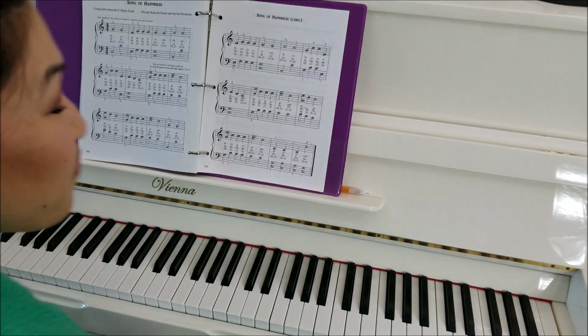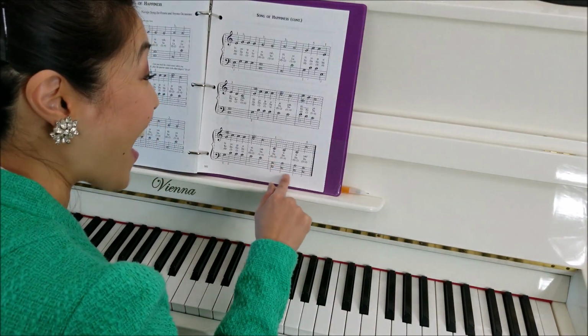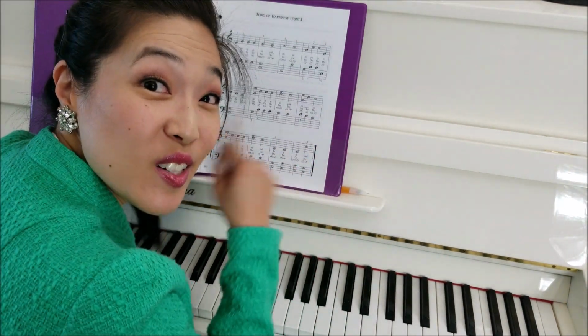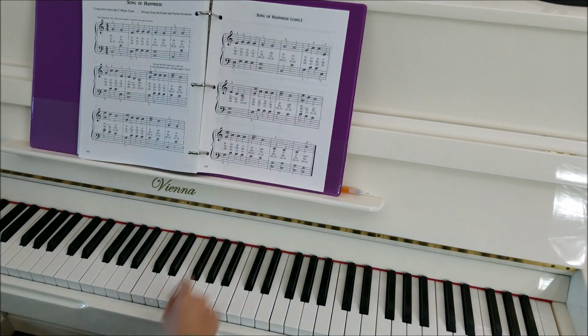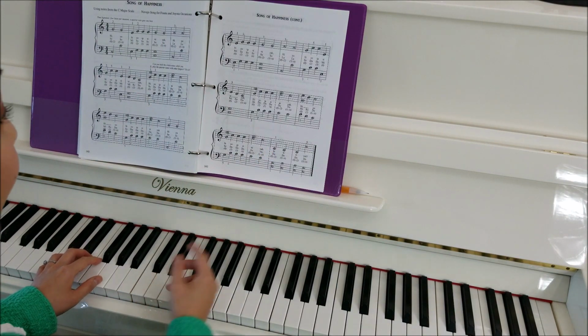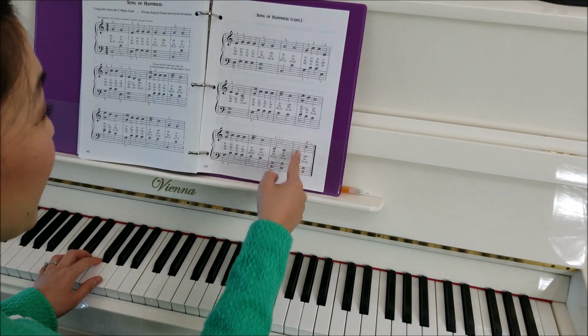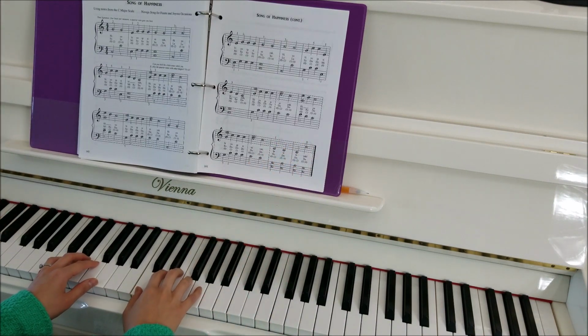All right, should we try to put these last 2 measures hands together since they're different from the rest of the song? Let's try it. So we have middle C with our right hand and then this chord with our left hand. And notice they're all half notes. And so they all line up. Let's try it. I'll count 4.